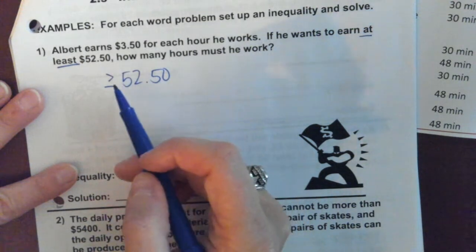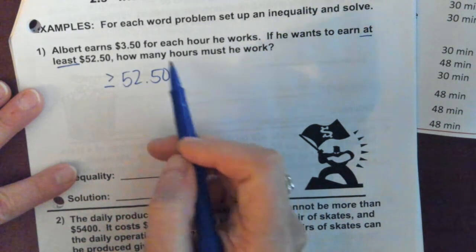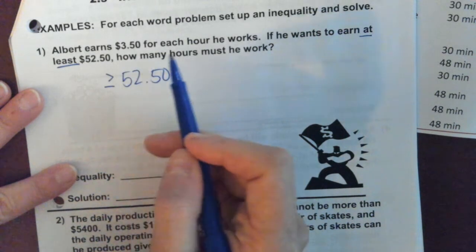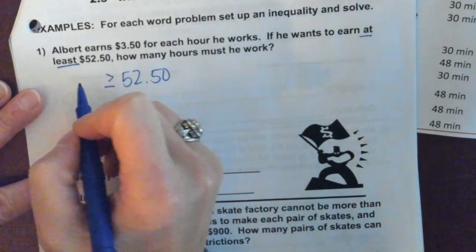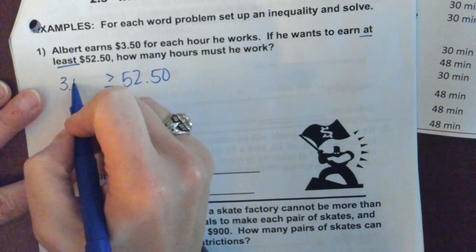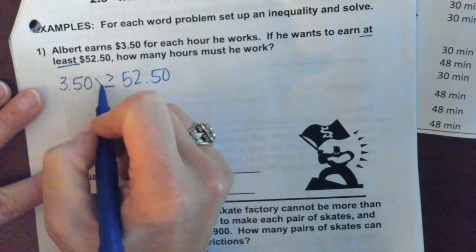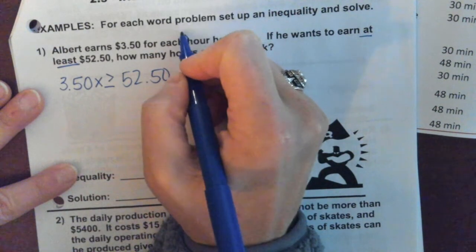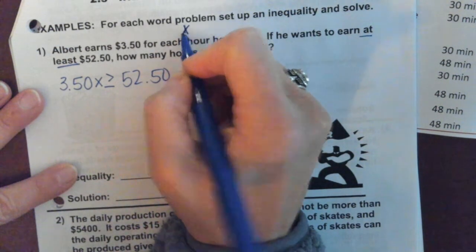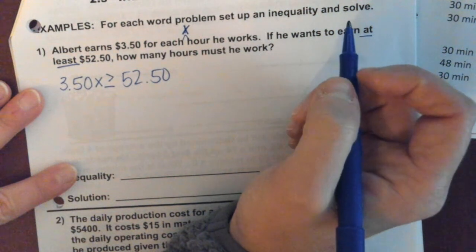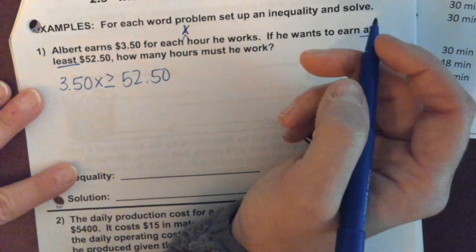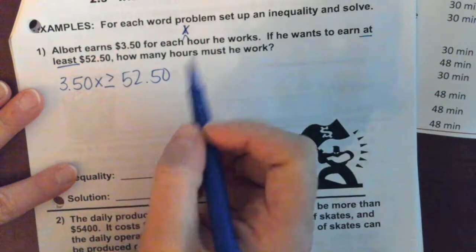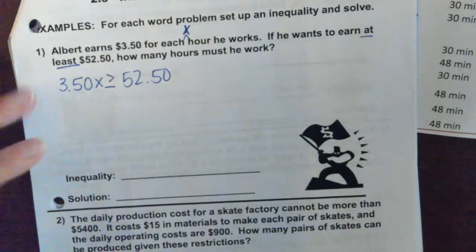So how is he going to get to this amount that he needs? It's by working hours. He gets $3.50 for every hour he works, and each hour is an x. Each hour is represented by x. So this is how you would set it up, and then we would just solve it.